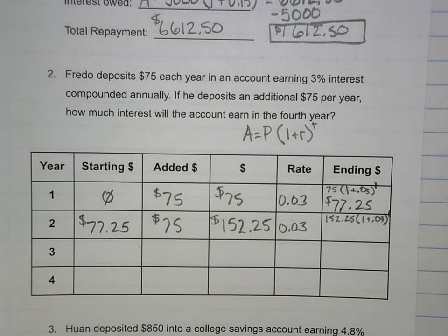1.03. Parentheses are your friend in a calculator. Wait, is it to the first power? It is. But anything to the first power is itself. Why is it to the first? Because we're only doing 1 year at a time. No, it's fine. Anything to the power of 1 is itself.